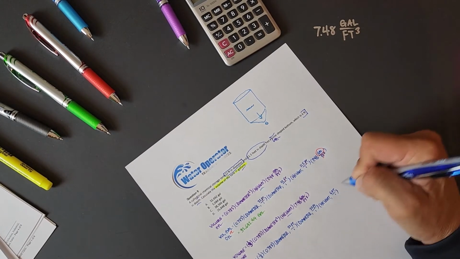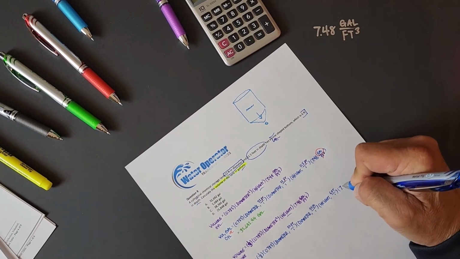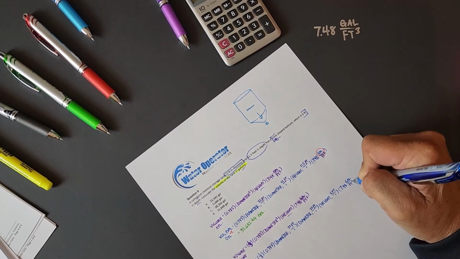Six feet over 1, and we're going for gallons. So we're going to add the 7.48 gallons per cubic foot.